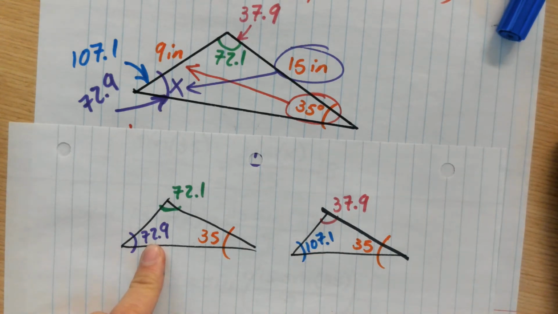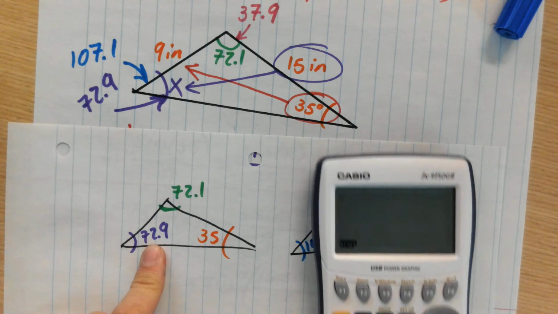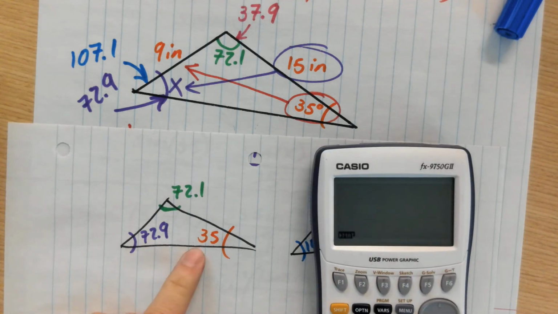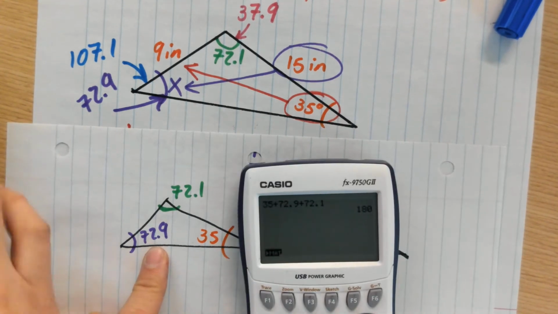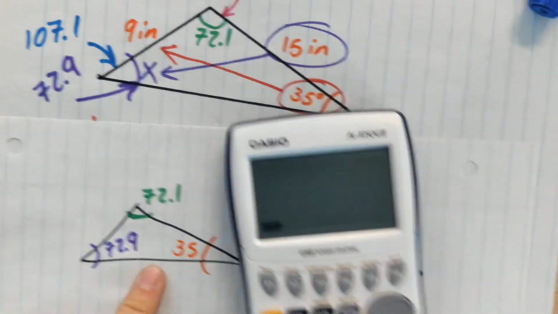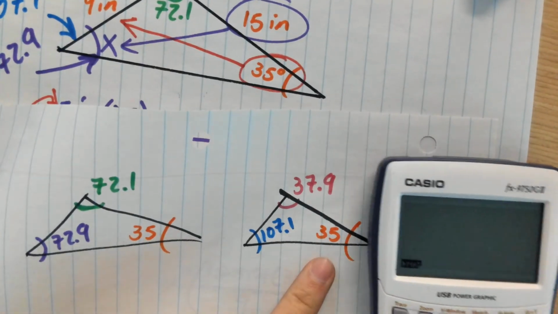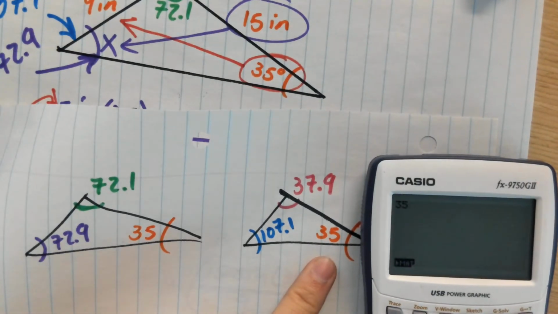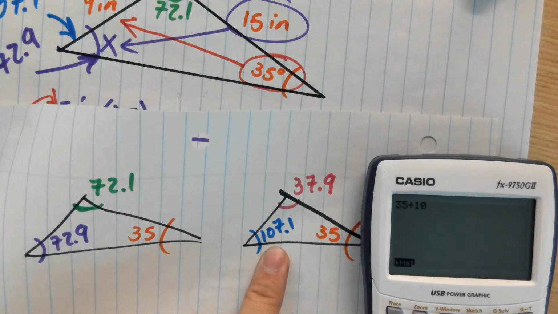And you guys can check these two triangles. The angles should add up to 180. So let's look at the first one, 35 plus 72.9 plus 72.1. And that gives me, as you can see, 180. Then you can take the angles for the other triangle. It's 35 plus 107.